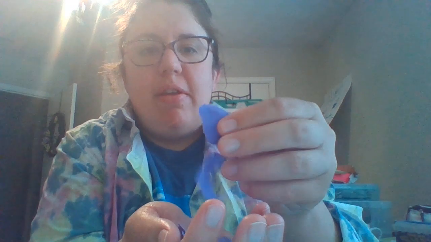I couldn't get activated carbon. So these little pieces of purple paper are representing the activated carbon. Normally, apparently, you can get it at a pet store, in the aquarium section, because people use this for their fish tanks.